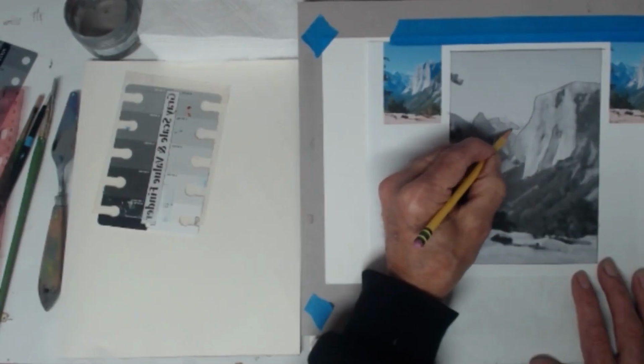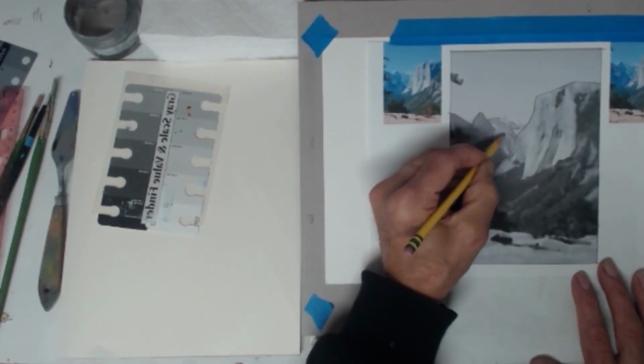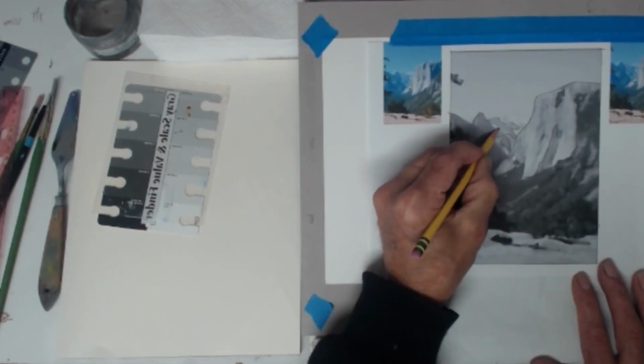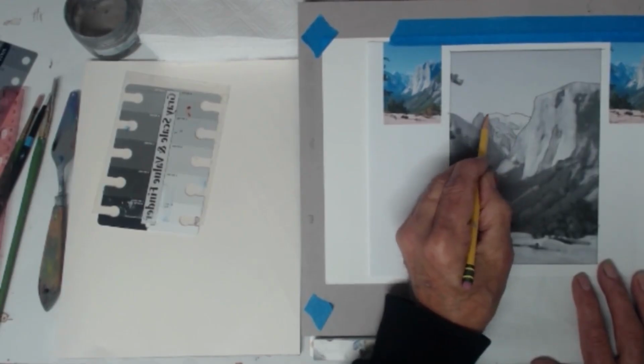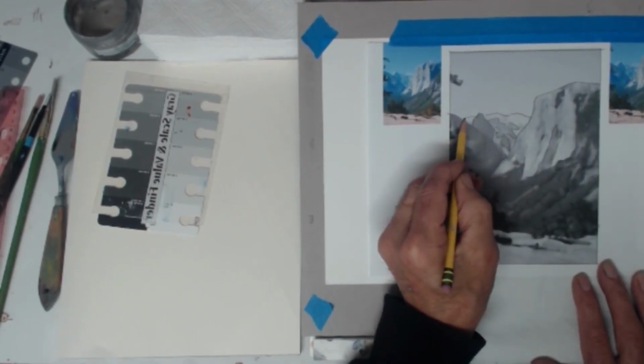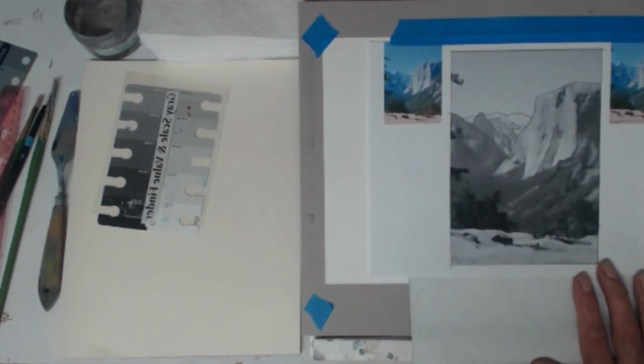These semi-dark shapes, I'm trying to unify those a little bit. Like so.